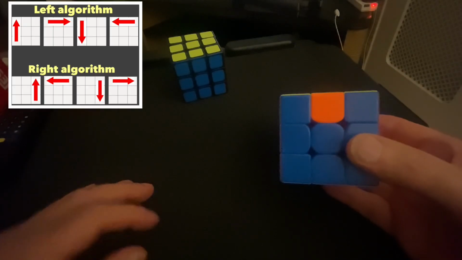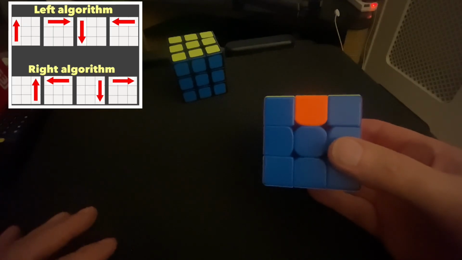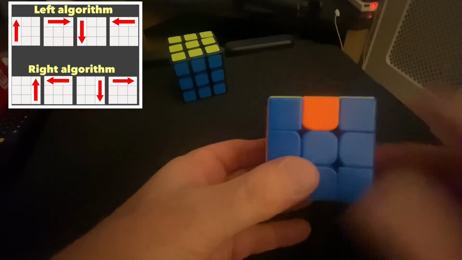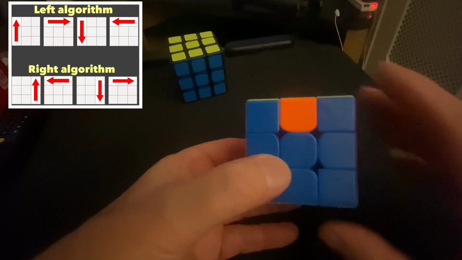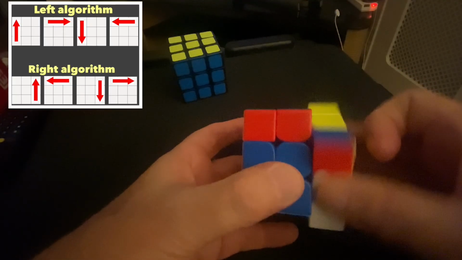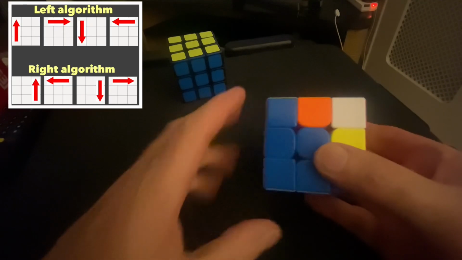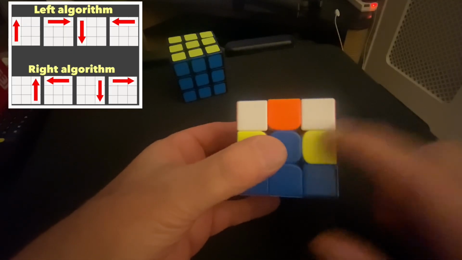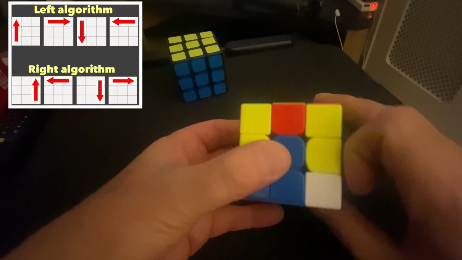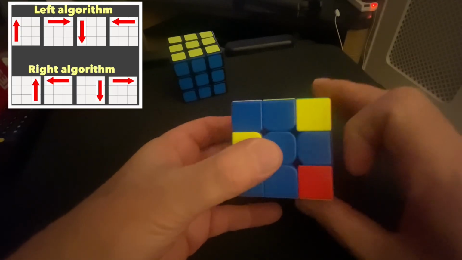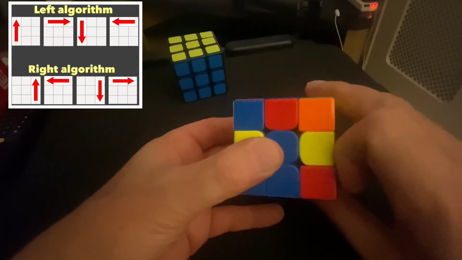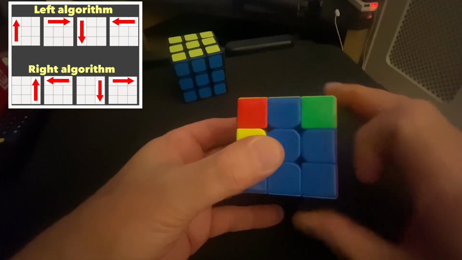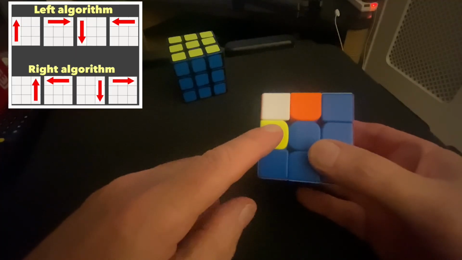And basically what we're doing here now is we're doing the same algorithms, but we're just doing them in a slightly different order. We're going to do 1 right algorithm, 1 left algorithm, 5 right algorithms. Yeah, that's right, 5. That's 1, 2, 3, 4, 5. And then we're going to do 5 left algorithms.